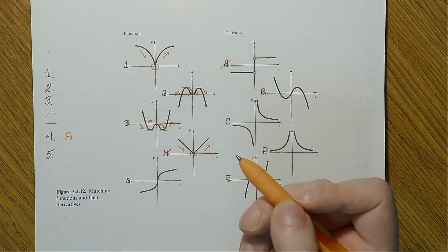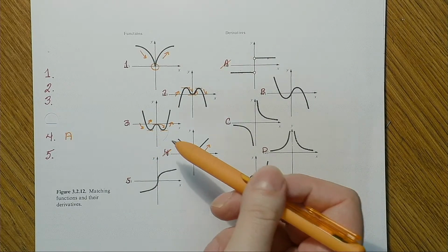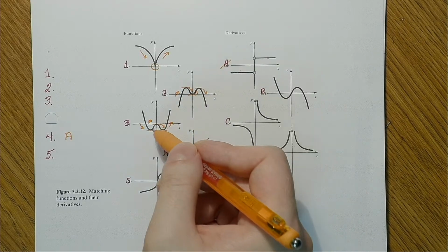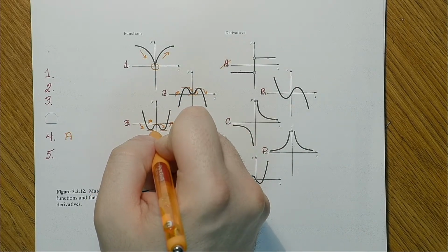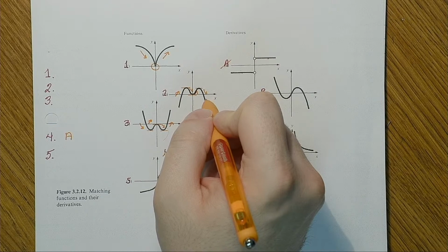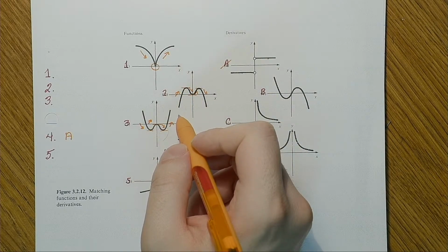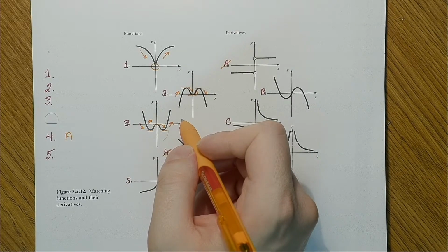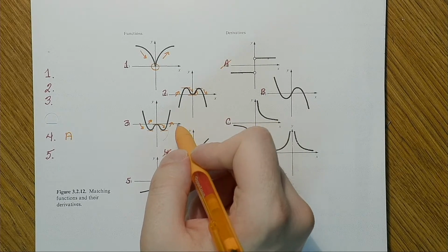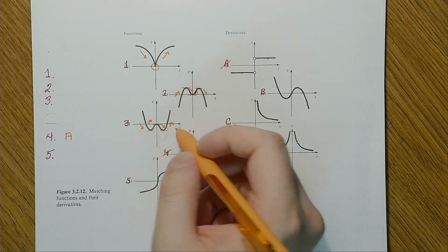So I need to look for 1, 2, 3. The other thing we know is that this is a degree 4, and this is a degree 4 as well. Because when we take the derivative, the degree has to go down by 1. So we have to be looking for a degree 3, which is a cubic.